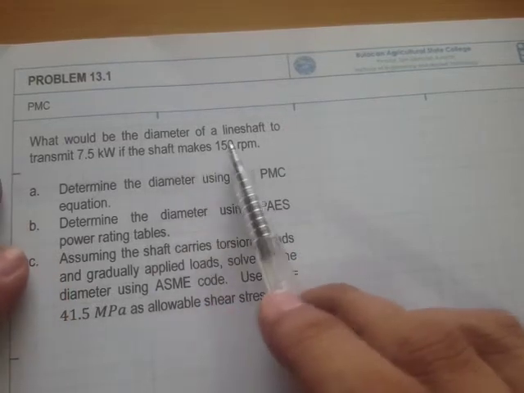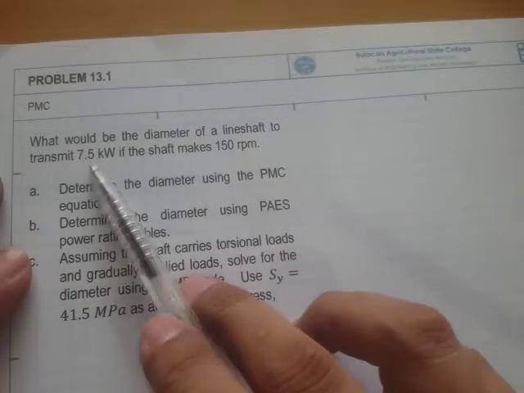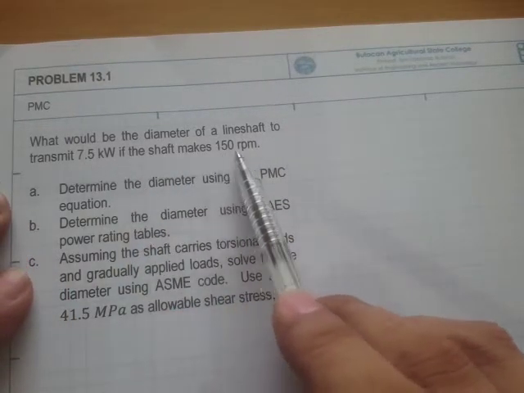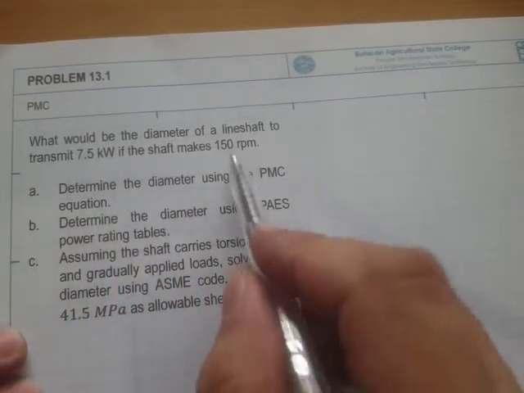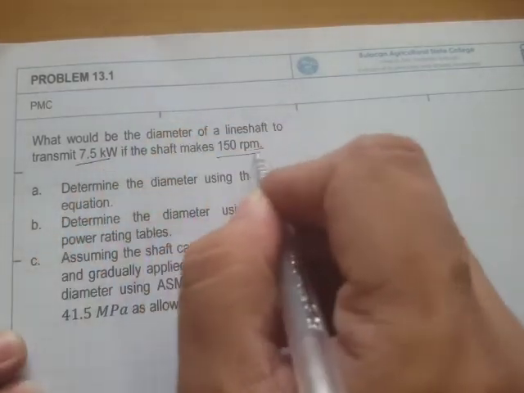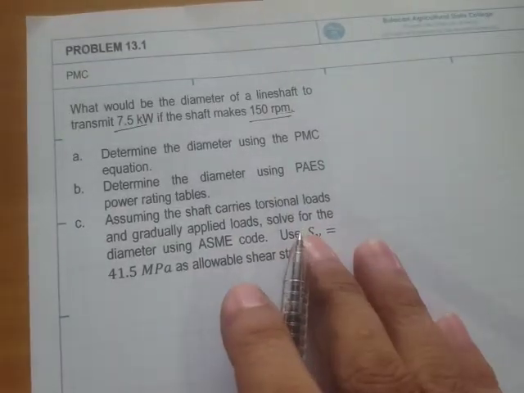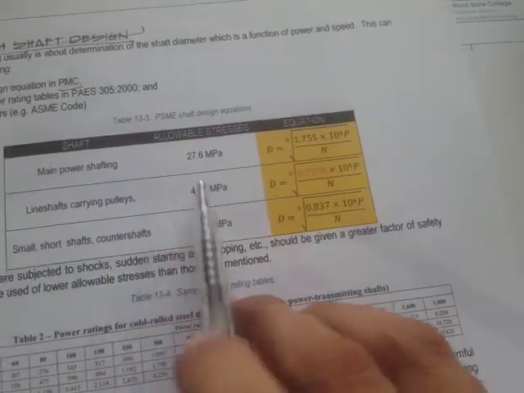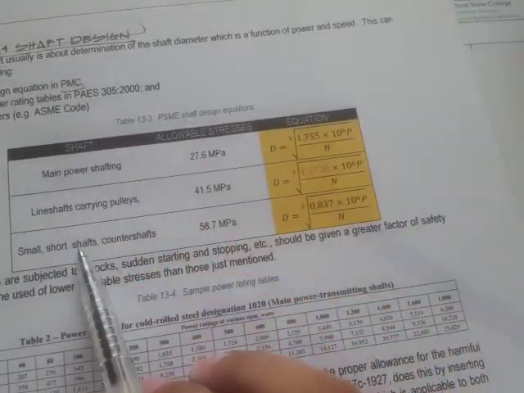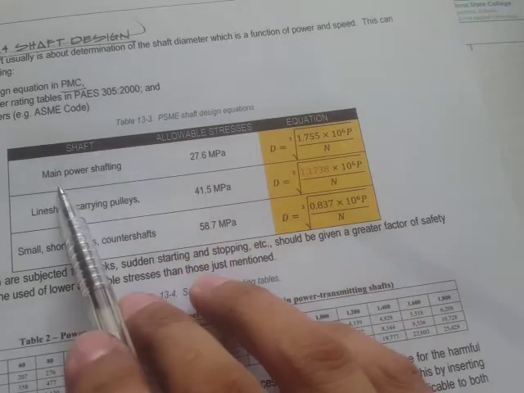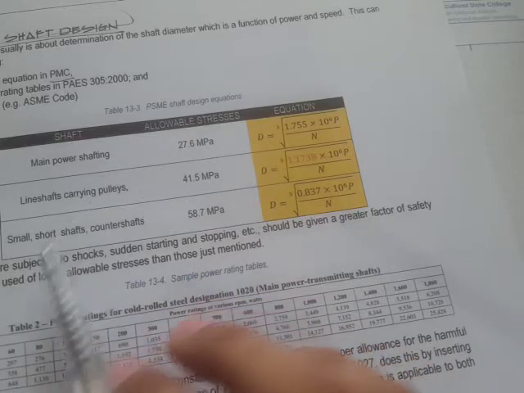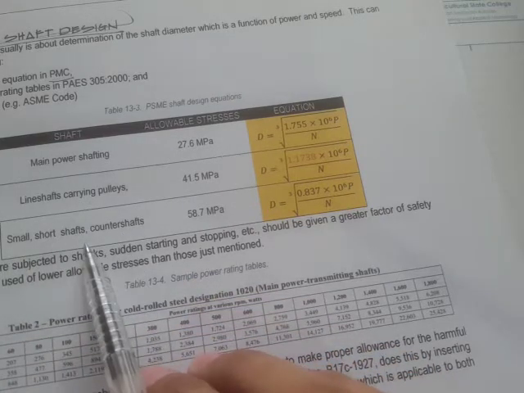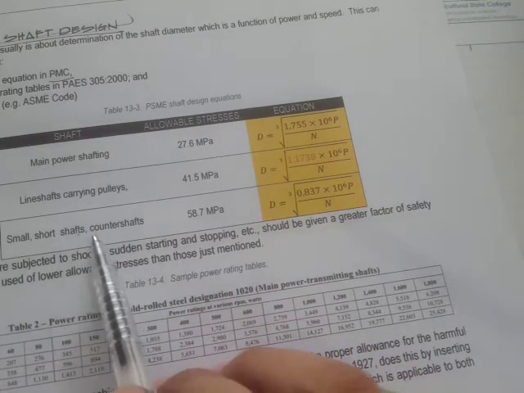It says here, what would be the diameter of a line shaft to transmit 7.5 kilowatts if the shaft makes 150 RPM? So we have here the power and the speed, right? If we go to our lecture handouts, you just have to select the shaft application, whether it's a main power shafting, a line shaft that carries pulleys, or small short shafts or counter shafts.